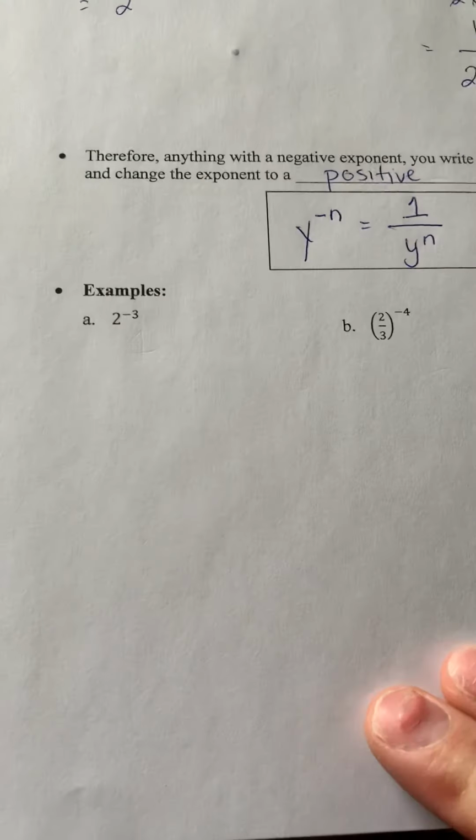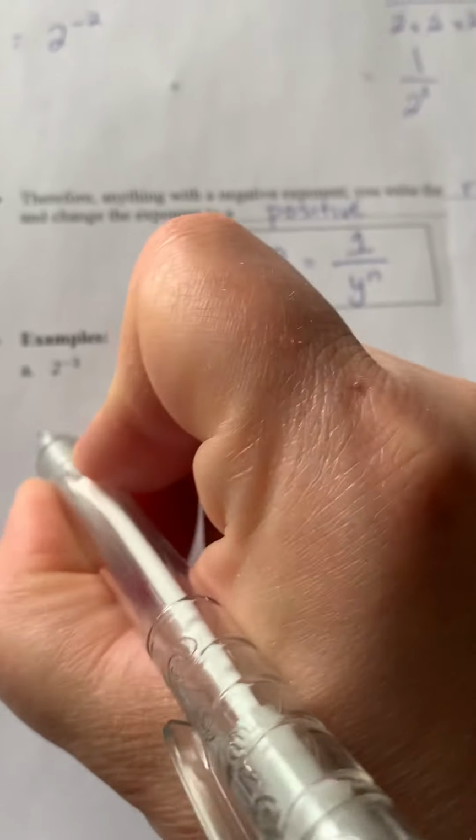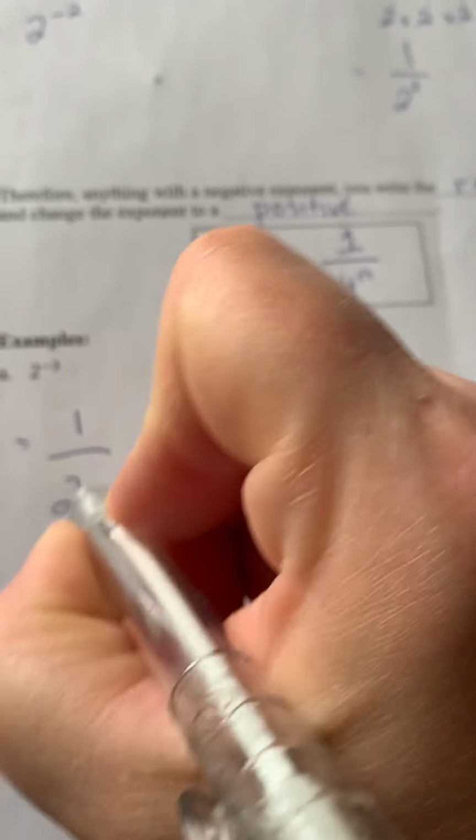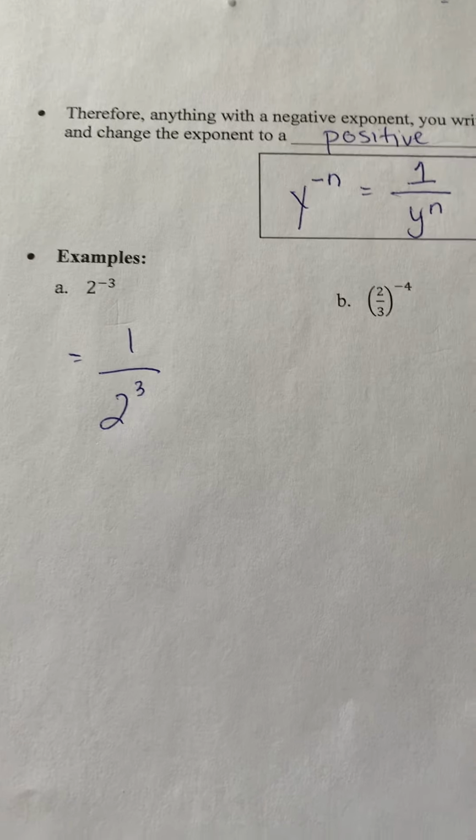Okay, so how do we write these examples? So we're going to say 1 over 2 to the positive 3. Now we can go further and say 2 times 2 times 2 is 8, so it's 1/8.